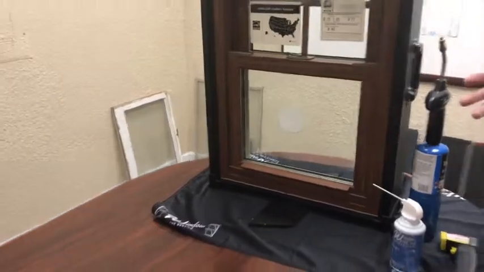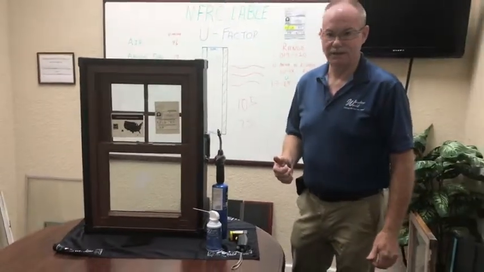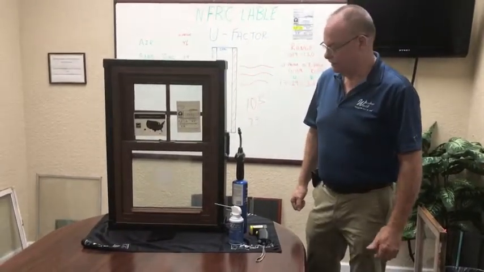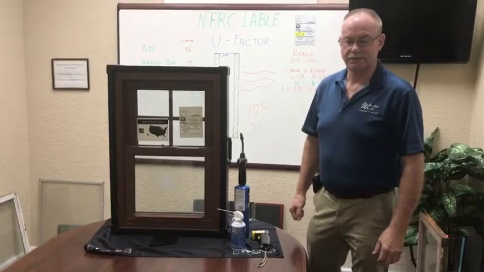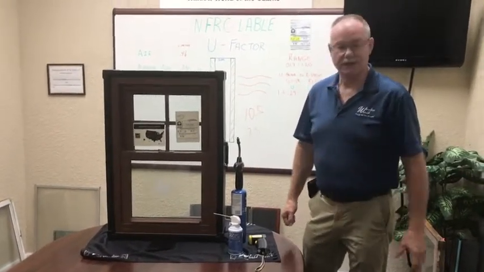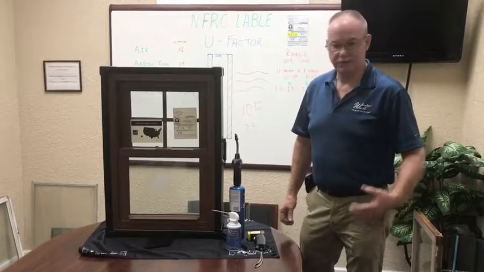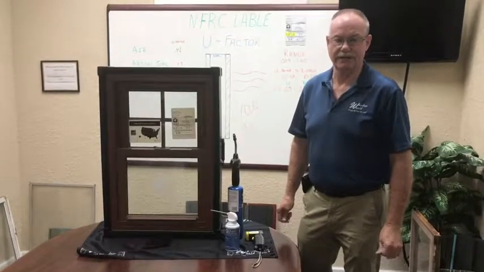And as you remember, when we did the single pane glass, it melted as soon as that torch hit it. So you can see there is definitely a difference in the heat and cold transfer coming through that glass. So thank you for allowing me to spend this time with you, and we'll be doing some other demos, and our next one will be on the solar heat gain coefficient.